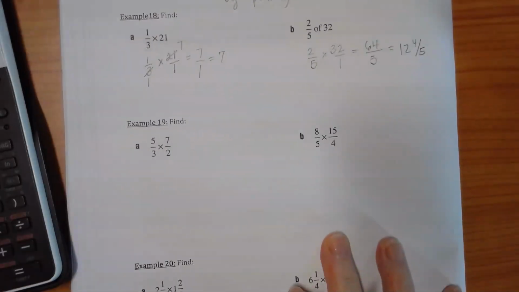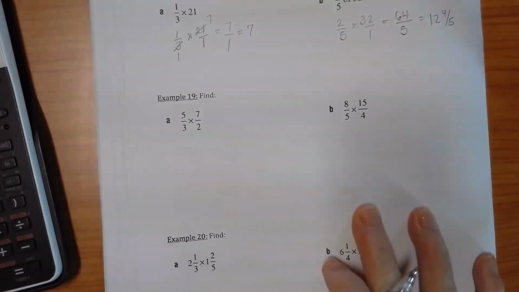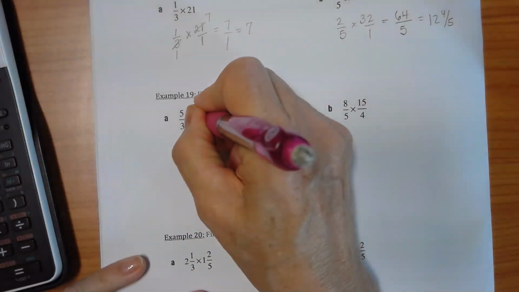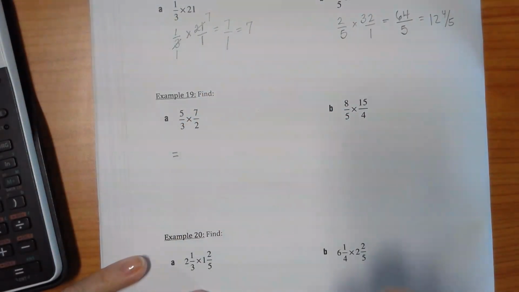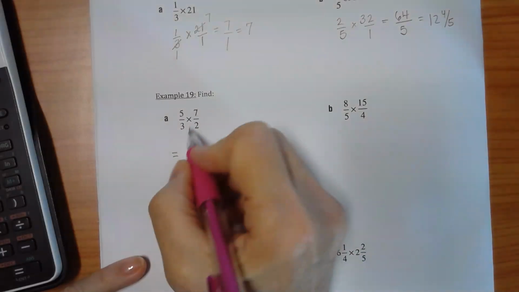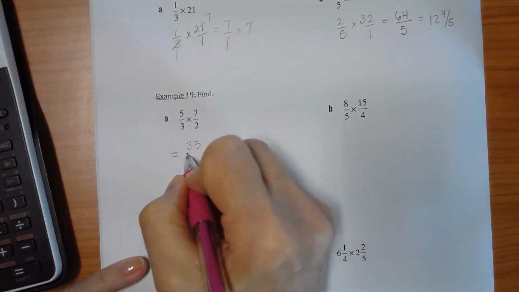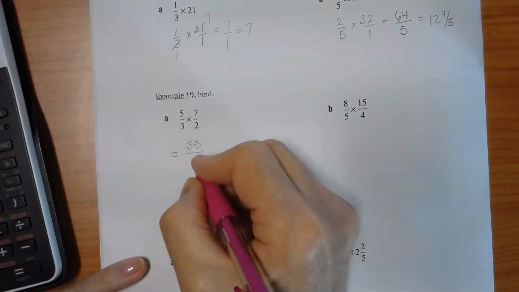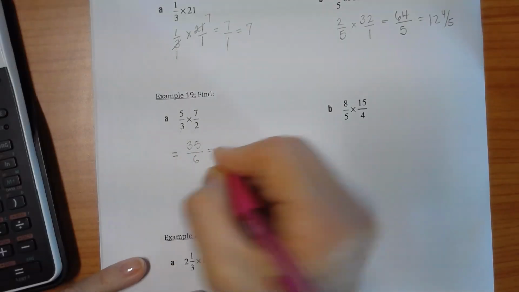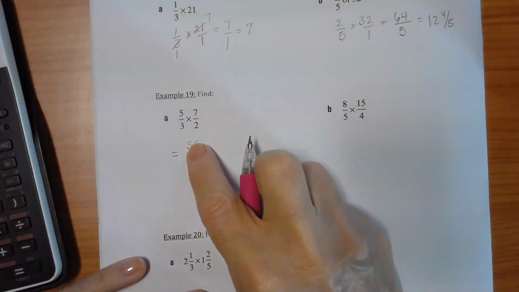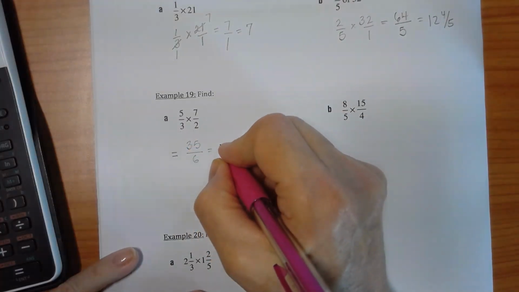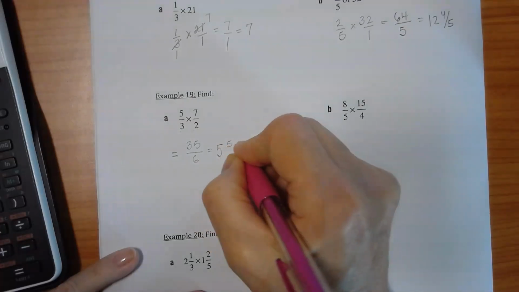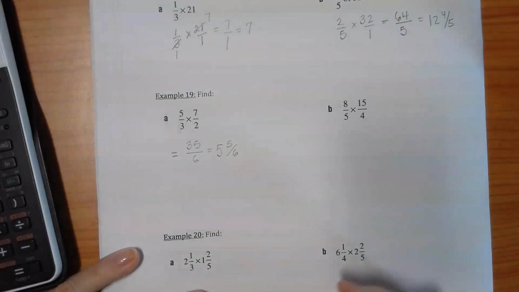Okay, let's go here. It says example find. Here I go. I multiply across the top. I'm going to work down this time because I have tons of room here. 5 times 7 is 35, and 3 times 2 is 6. Okay, and I might simplify that. 6 goes into 35 5 times with 5 left over. Or you can try it on your calculator.